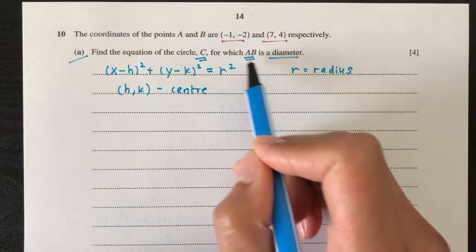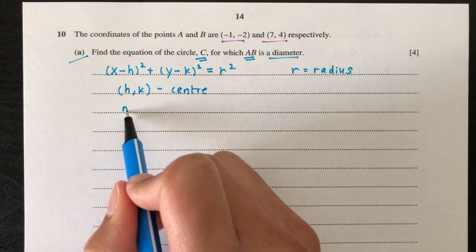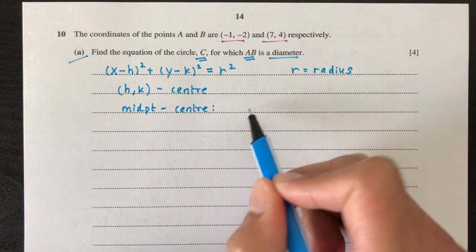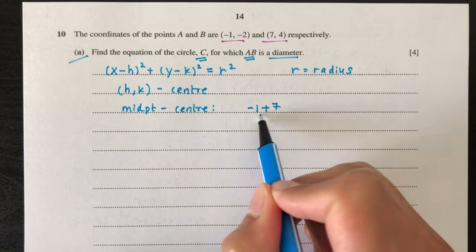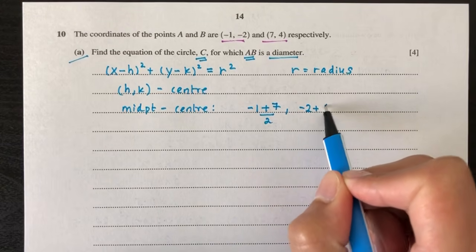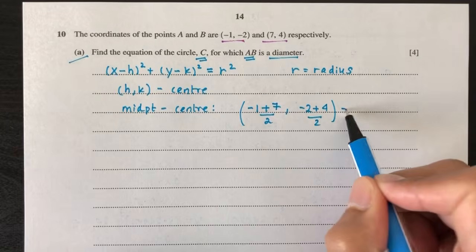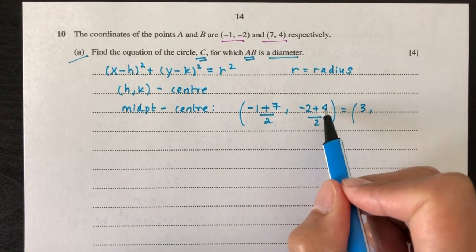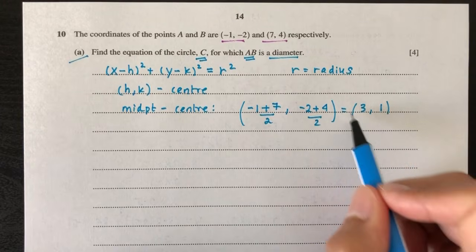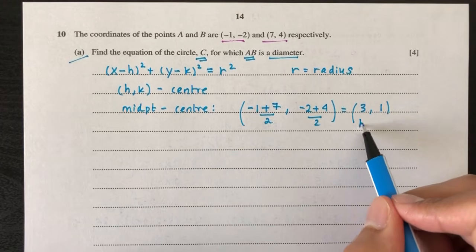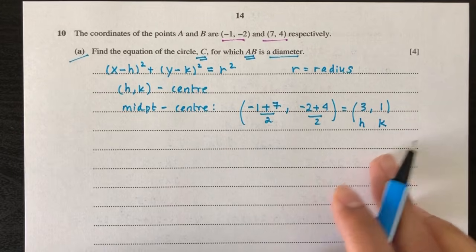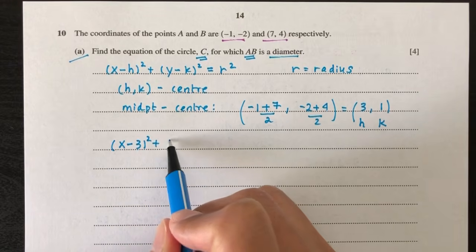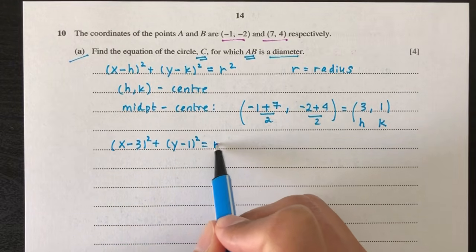So given that AB is a diameter, the midpoint of AB will be the center. So let's find the midpoint. That will be minus 1 plus 7 divided by 2, minus 2 plus 4 divided by 2, which will give you 6 over 2, which is 3, and minus 2 plus 4 will be 2, that will be 1. So this is the midpoint, that will be your center. This is the value of h, and this is the value of k. So replace back in this. So right now we have x minus 3 squared plus y minus 1 squared equal to r squared.